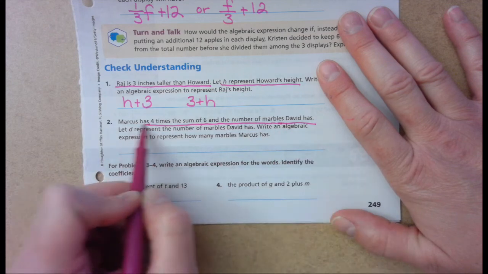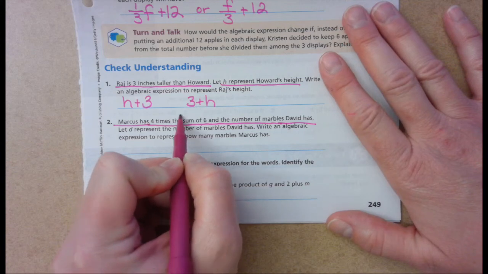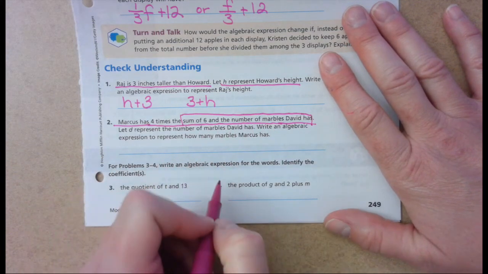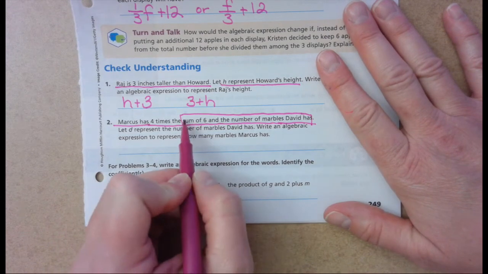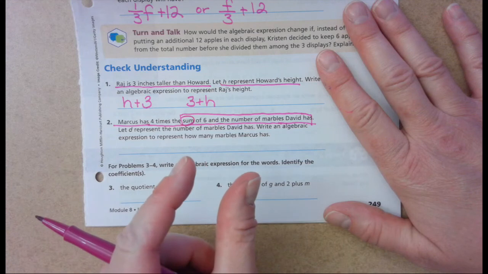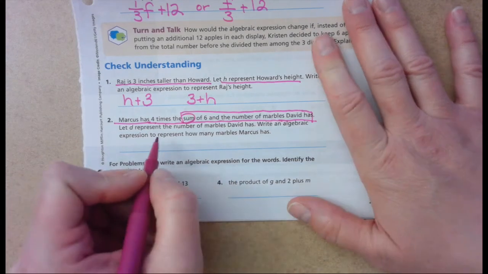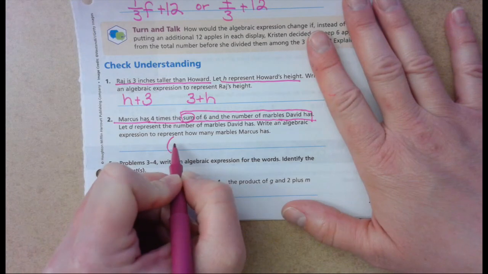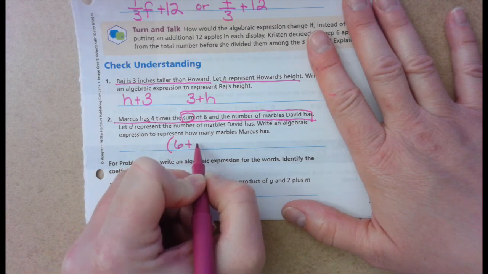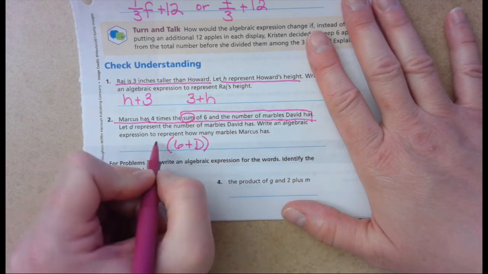So we know right here that the sum of 6 and the number of marbles David has, that's going to have to go in parentheses, because we have to find the sum of those two values before we can multiply times 4. So I'm going to put 6 plus D in parentheses, and then I would multiply it times 4.